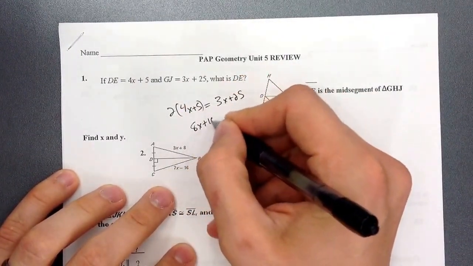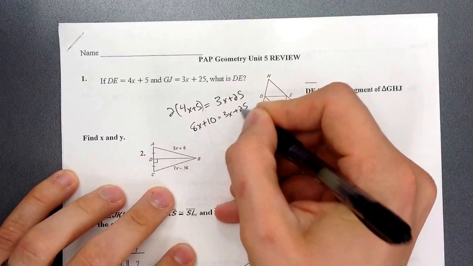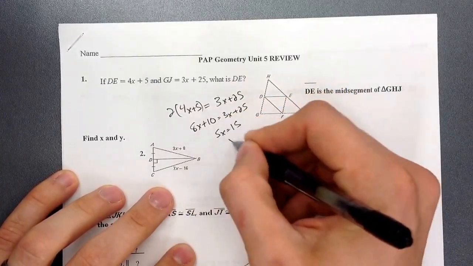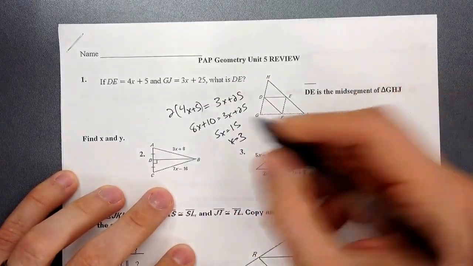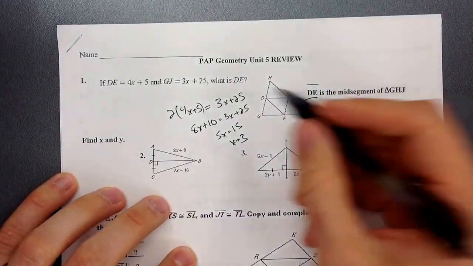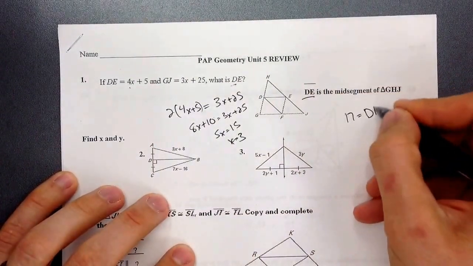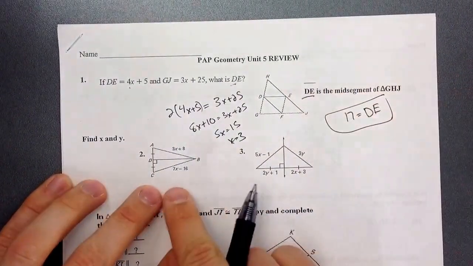That gives me 8x plus 10 is equal to 3x plus 25. Subtract the 3x, move the 10, I'll get 5x is equal to 15, x is equal to 3. And then they want DE, what is DE? 3 times 4 is 12, plus 5 is 17. And that'll give me that length. Find x and y.